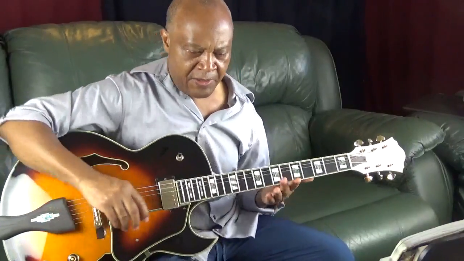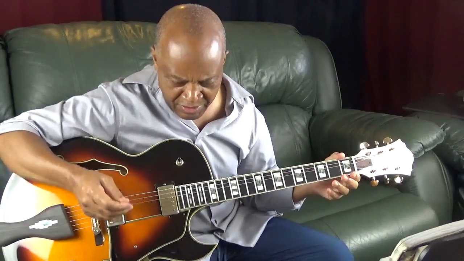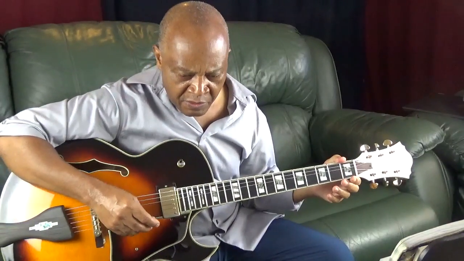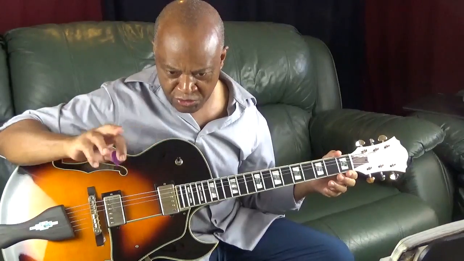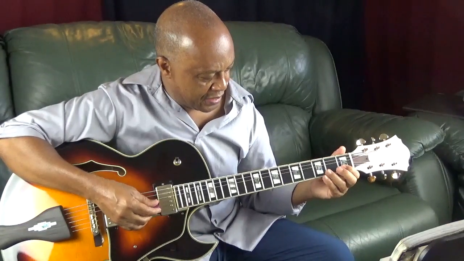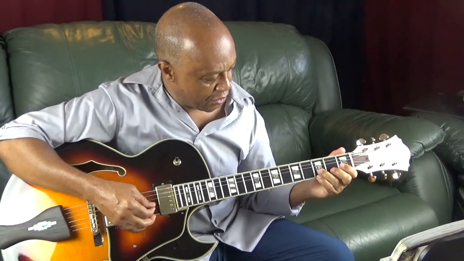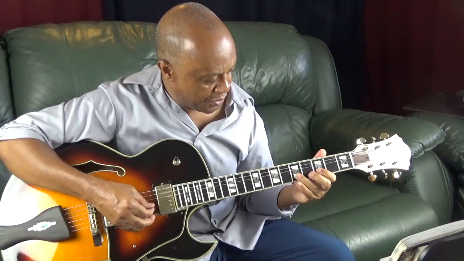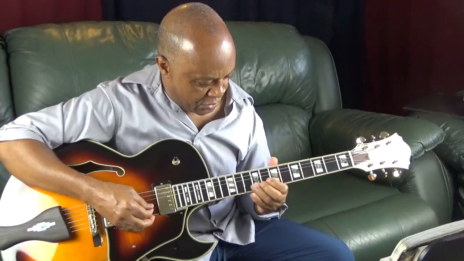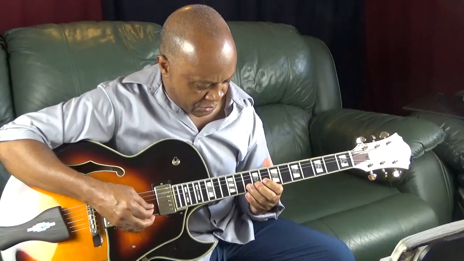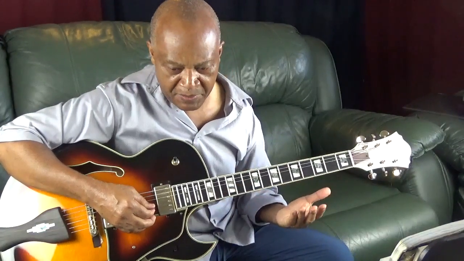It's easy to play. When we play the major scale on just one string, it's easy because we can see it. We can see whole step, half step, whole step, whole step, half step. We can see it.